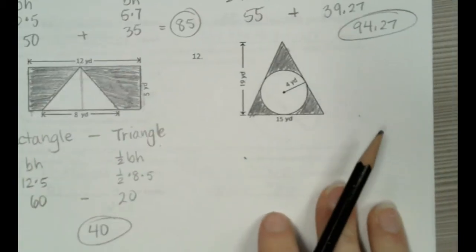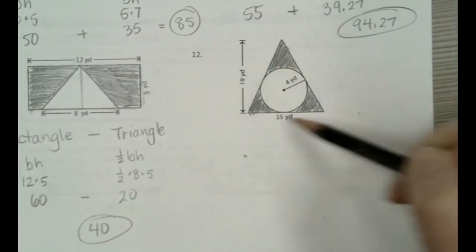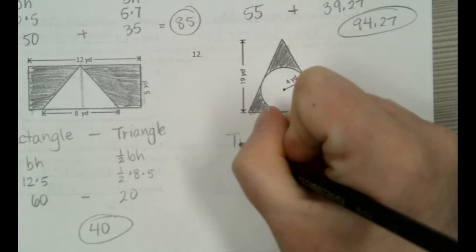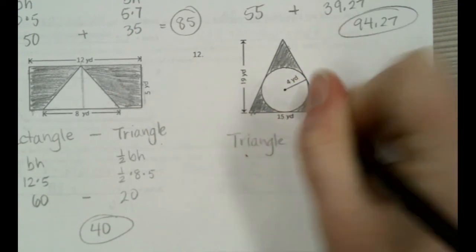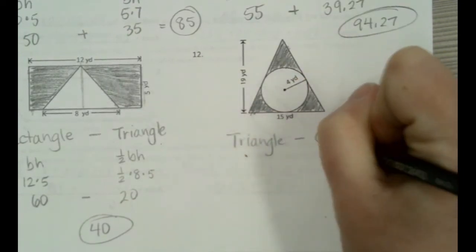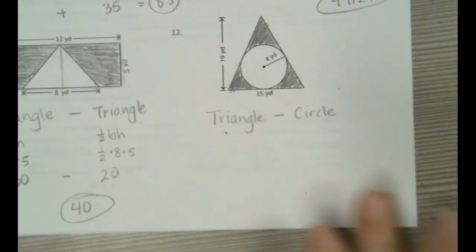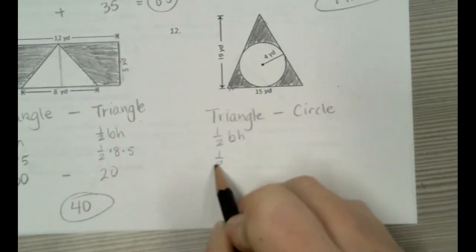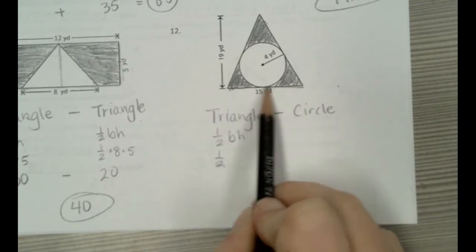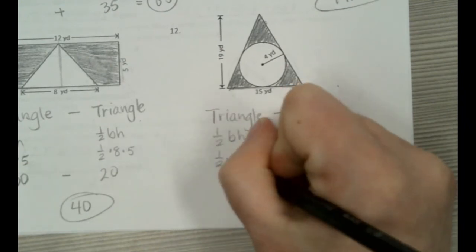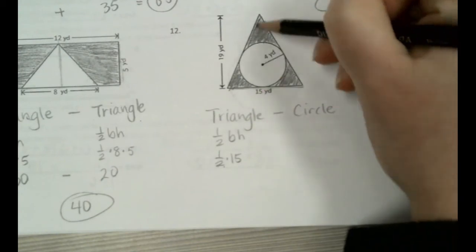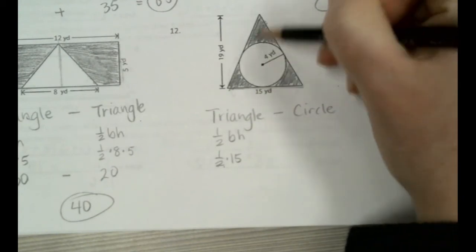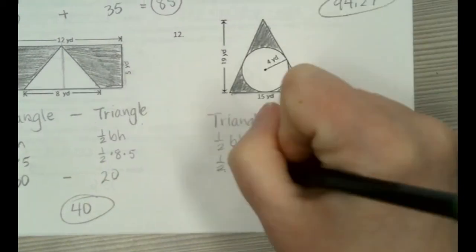Okay, and then one more of those. This time we have a big shape. The big shape is a triangle. And then it has a circle cut out of it, so we're going to subtract a circle. So, again, the triangle is 1/2 base times height. The base of the triangle would be 15. The height of the triangle would be the same as this over here, so that is 19.